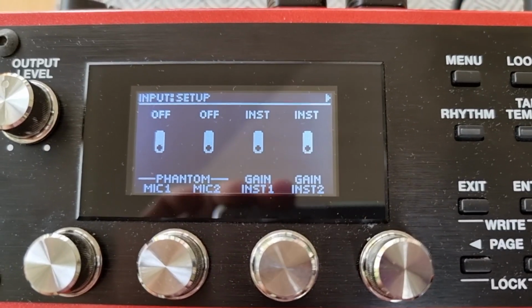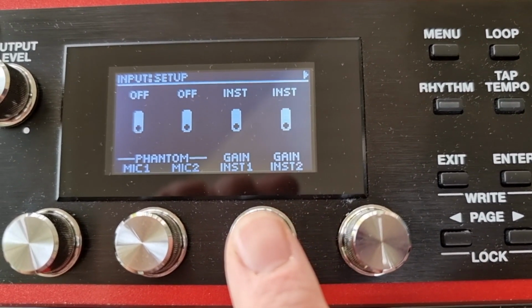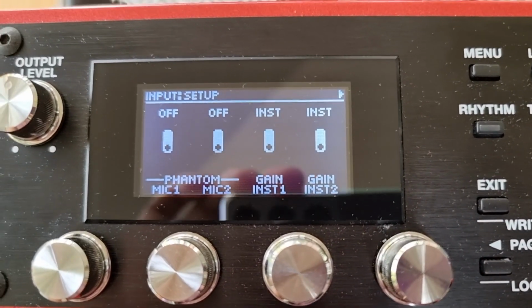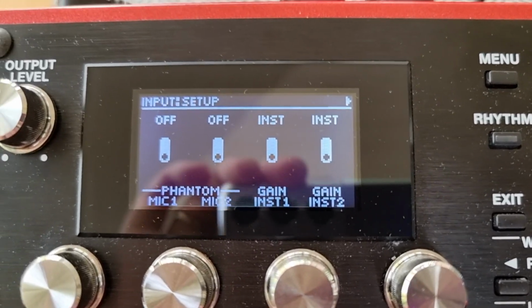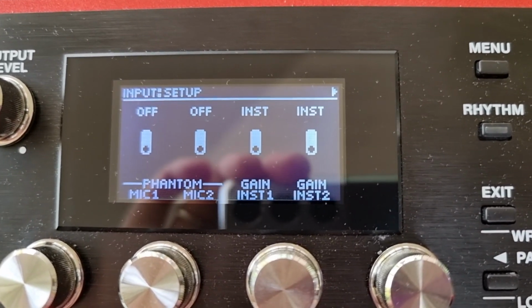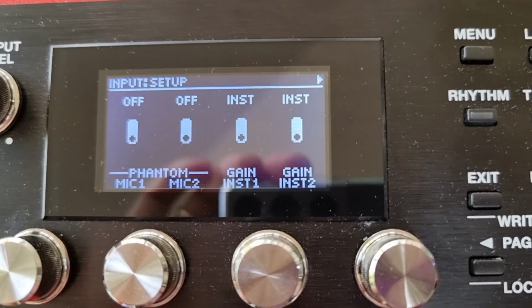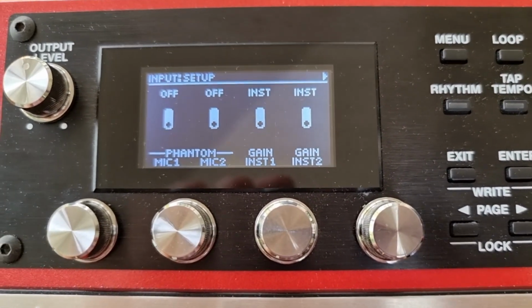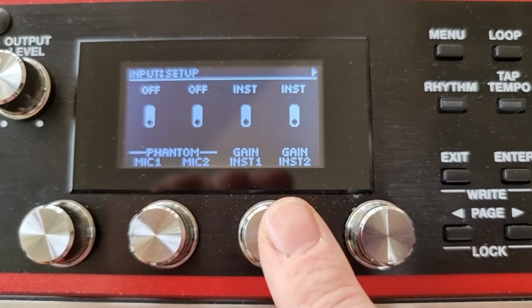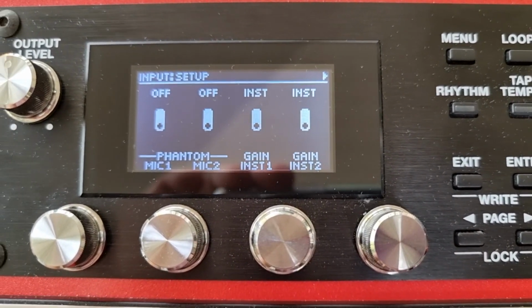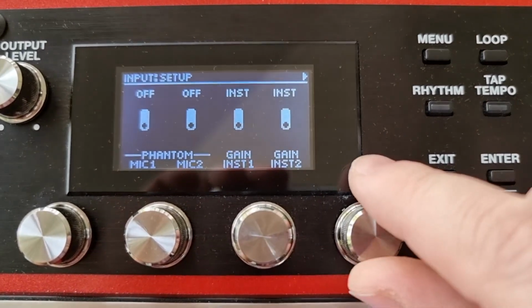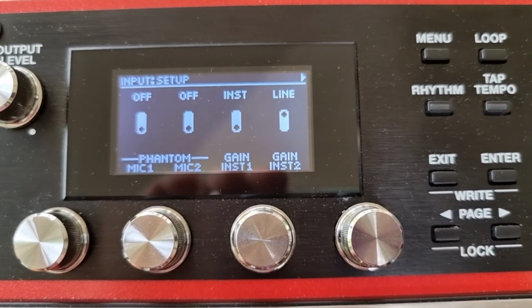Next to phantom power, I've got instrument gain, and you can see I've got one for instrument 1 and one for instrument 2. This gives us the option to adjust the gain for the devices that we've got connected to instruments 1 and 2. Basically, if you're using an instrument such as a guitar, a bass, a keyboard, etc., you will want to make sure that you've got the instrument selected for each of these. However, if you're running any audio equipment into these inputs, like any line level equipment, you're going to want to make sure that it's switched to line.